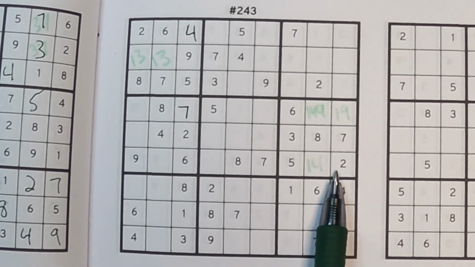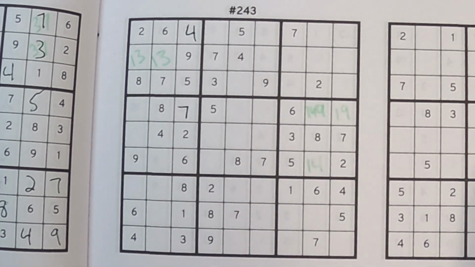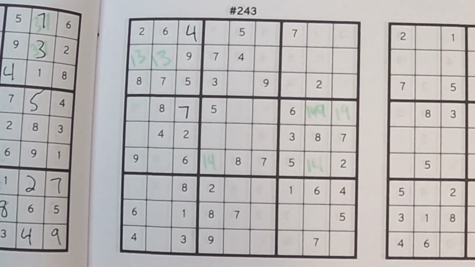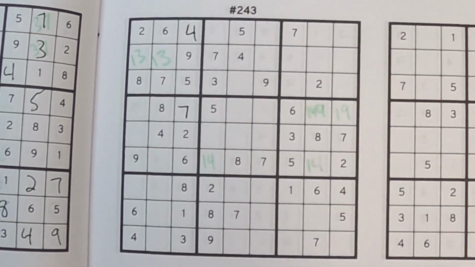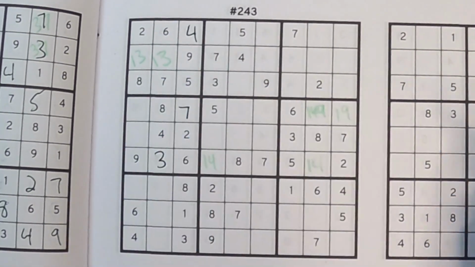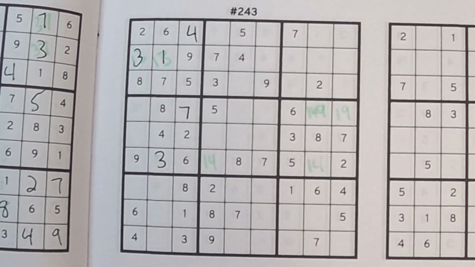For this row, we're missing 1, 3, and 4. We've got a 3 here, so 1, 4. So our 3 can't be here or here, so it must be here. That 3 makes this our 1, 3.